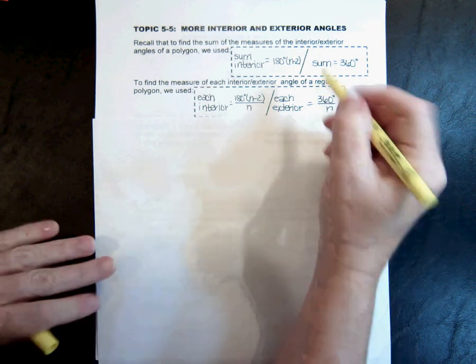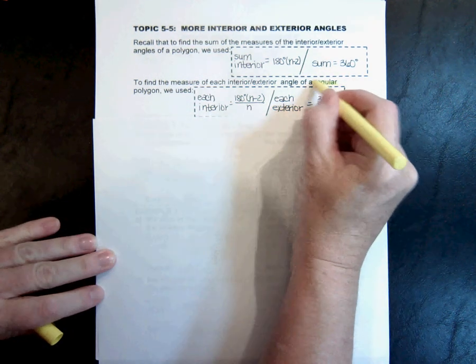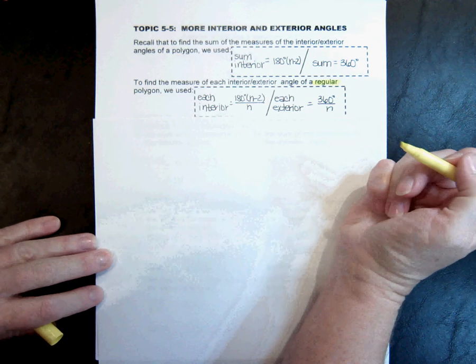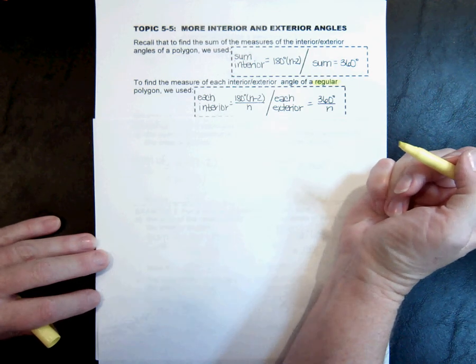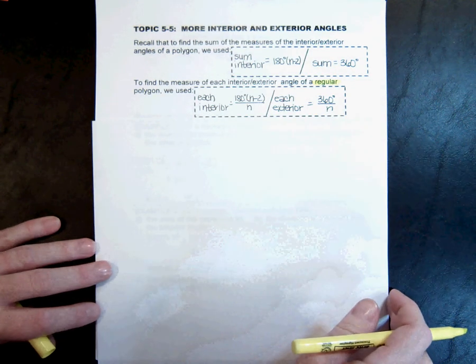To find the measure of each interior angle of a regular polygon, remember, regular means the exact same side lengths and the exact same angle measurement for every angle in the polygon. So here are some examples of that.